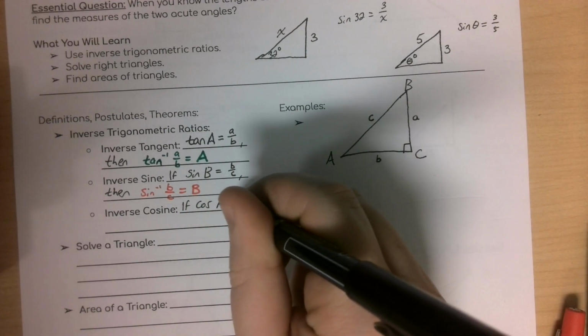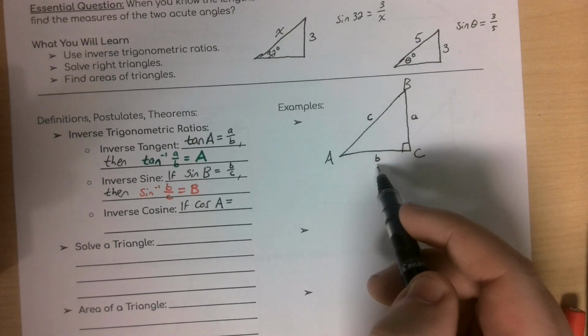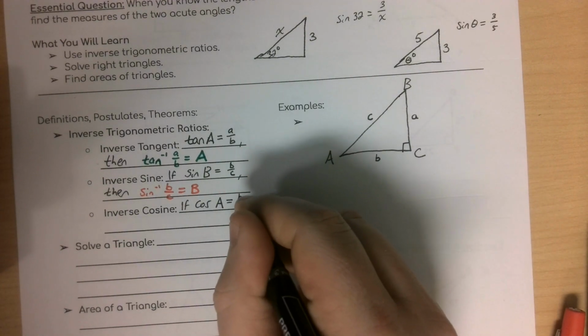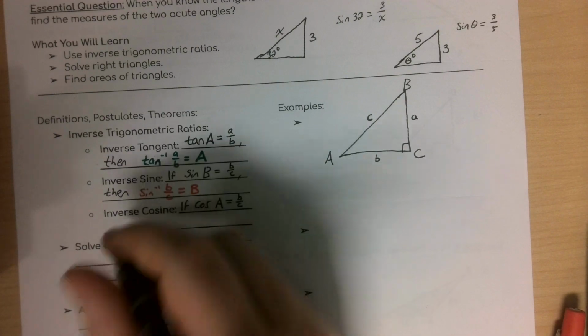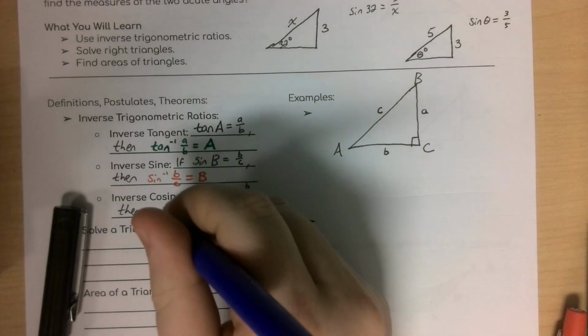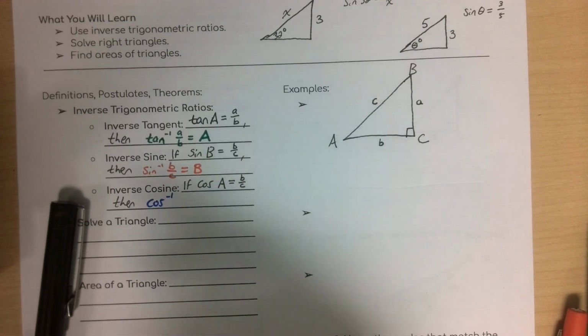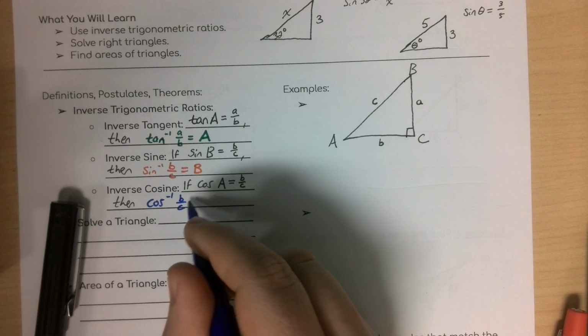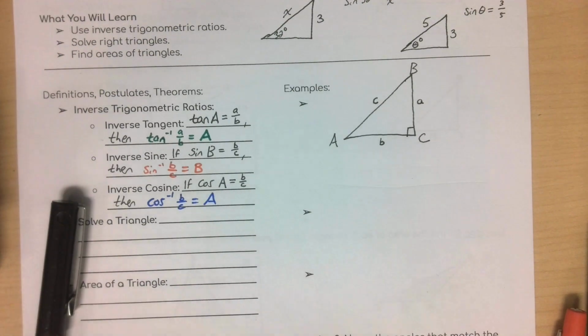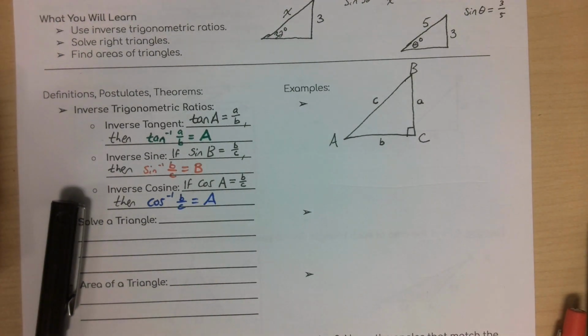If the cosine of A is supposed to be adjacent over hypotenuse, B over C, then the inverse cosine, you guessed it, would just reverse the angle and the ratio of the sides. Like so. This is all an inverse is. It's swapping the angle with the ratio of the sides.